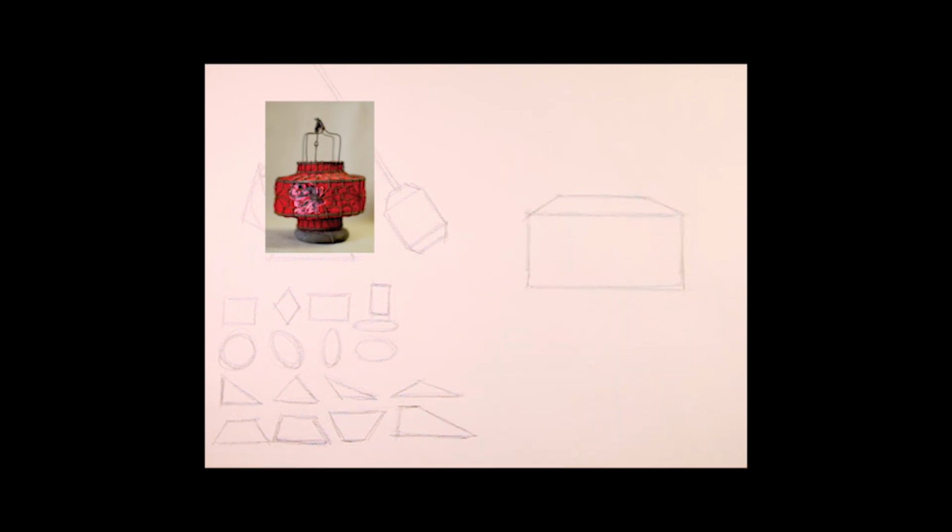The next thing, let's push it up. What do we have? That's right, a trapezoid. And let's move upward. What do we have? Another rectangle, isn't it? Great, you got it.